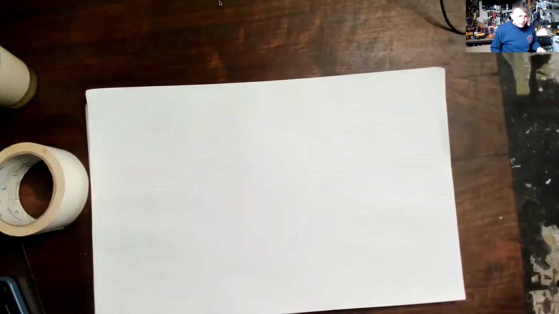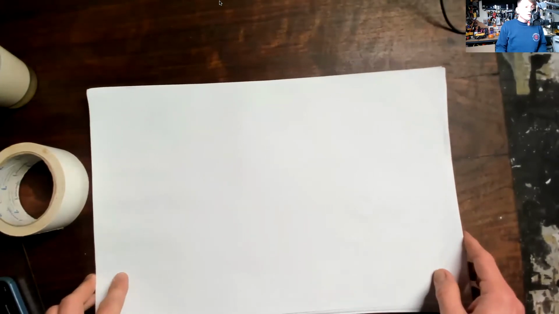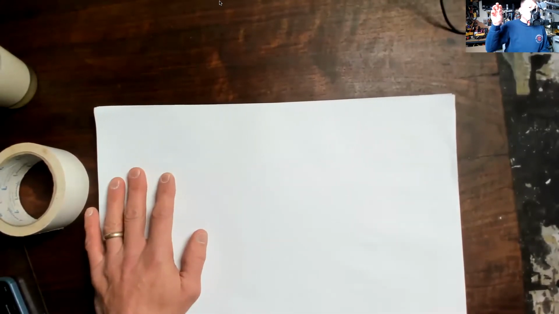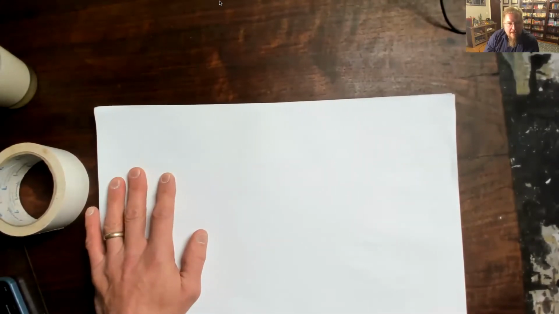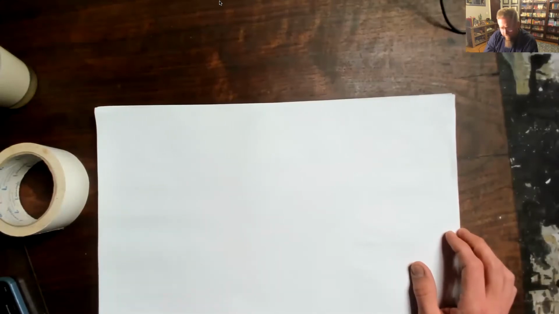So I'm wondering if, not in the gallery view, but can you see another screen where you're looking at my hands over the paper? And am I in the top corner? You're in a small box. Your hands are in a large box, so it's probably exactly the way it should be. Okay, cool.